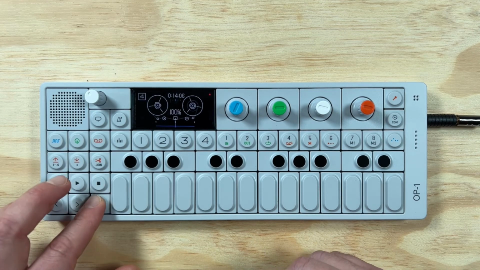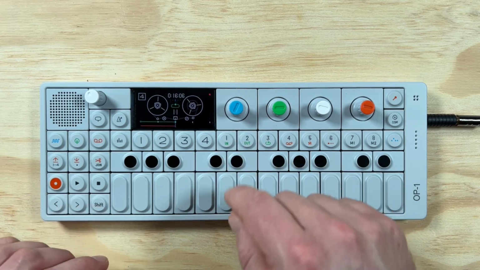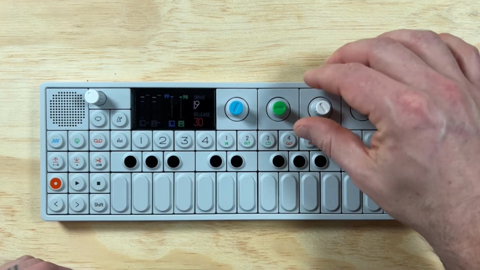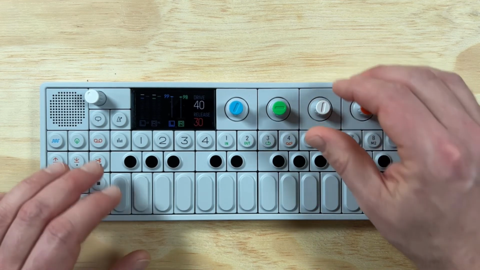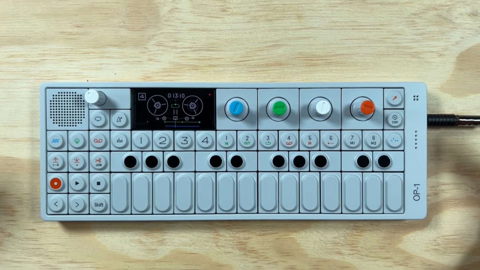Yeah, it sounds pretty close actually. Let's just try it as a loop. We could go ahead and turn the compressor back on. Cool. So there you go. That's how you do it, guys.